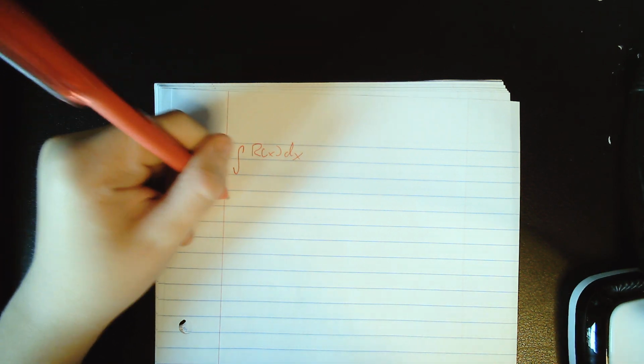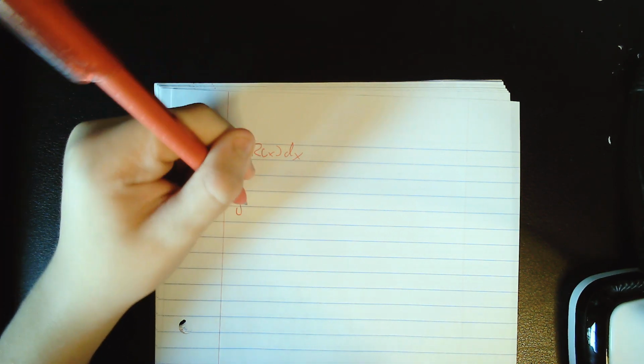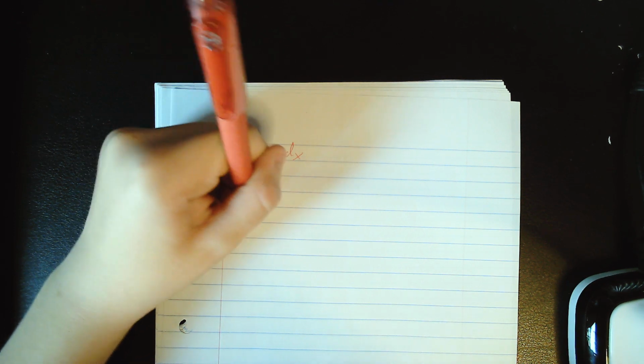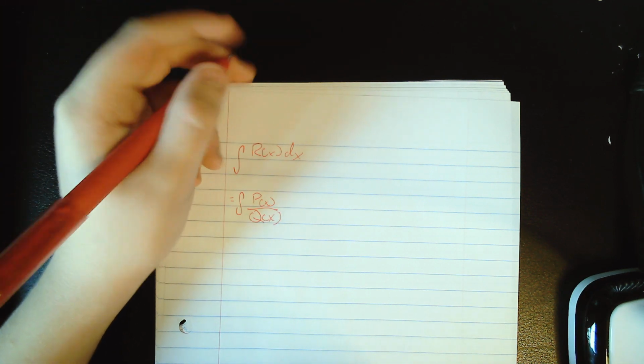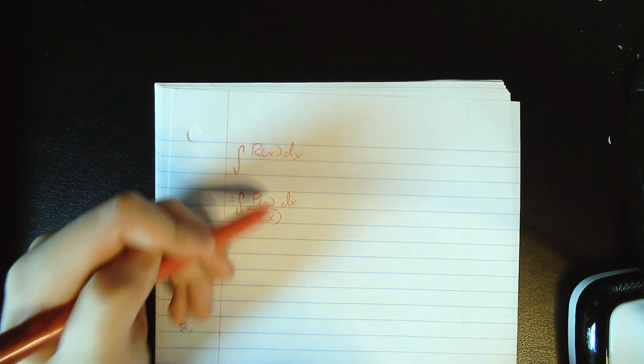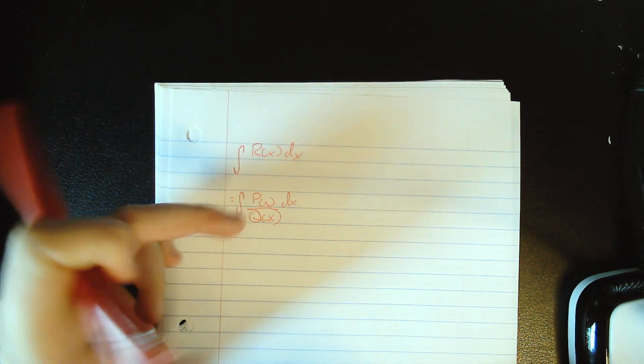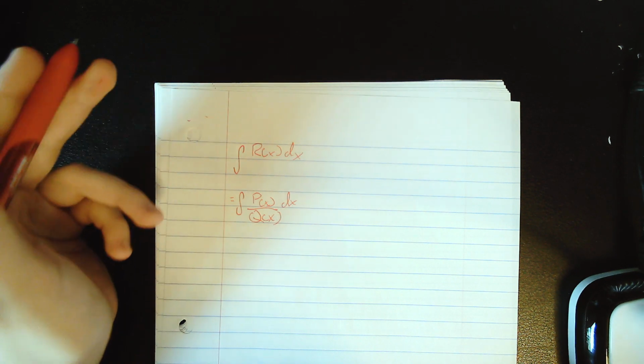Now, if r is a rational expression, then we can rewrite this as the integral of p of x over q of x dx, and technically you can use whatever variables, where p of x and q of x are polynomials.